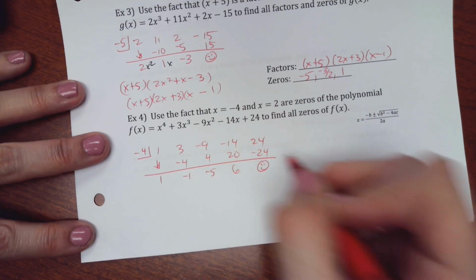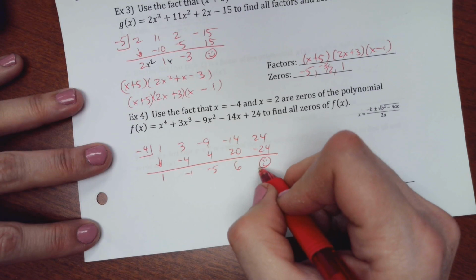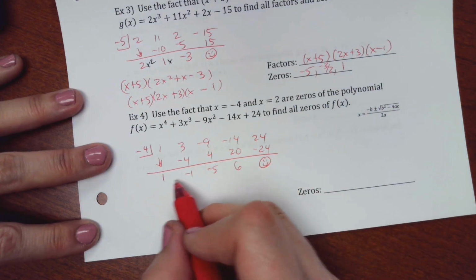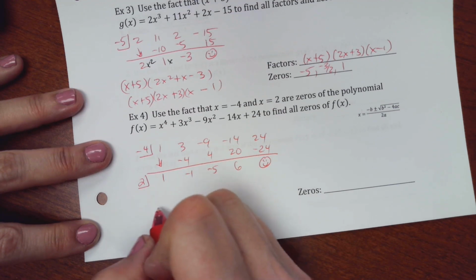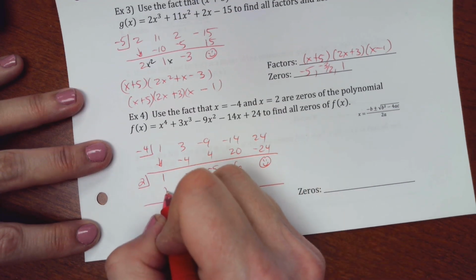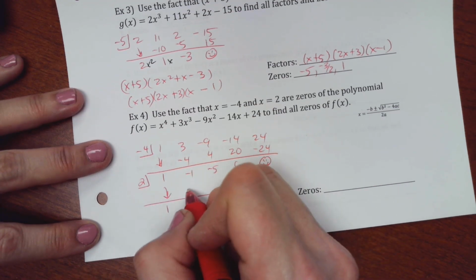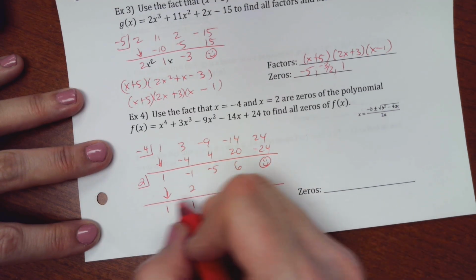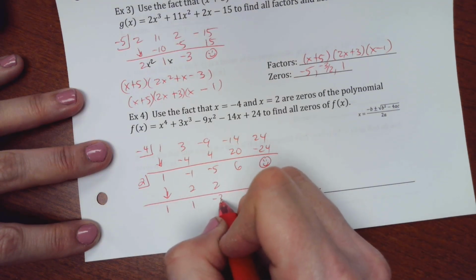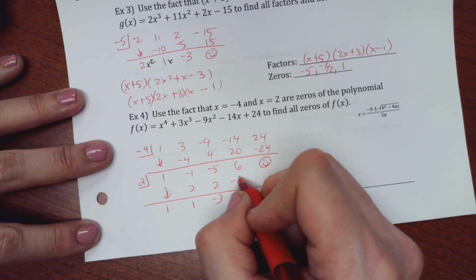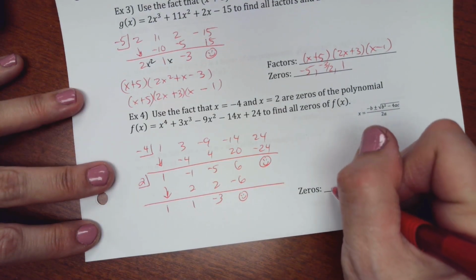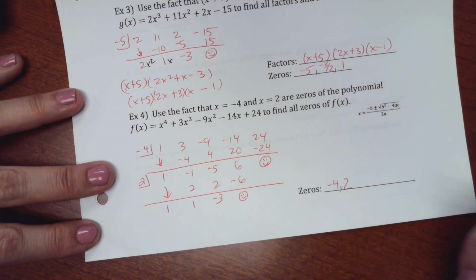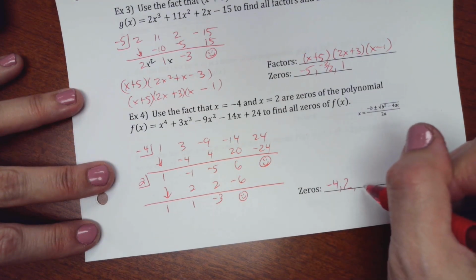So that worked. All right, so now if you know more than one answer, you just keep going. You use this to keep going, and you put a 2. So you kind of stack it. You stack the 2 underneath, and then you do that one. So I got 1, you get 2, adds up to 1, get 2, makes -3, and makes -6, and we're good. Okay, so it worked. So my zeros I've proven are -4 and 2. But the problem is I need 2 more.